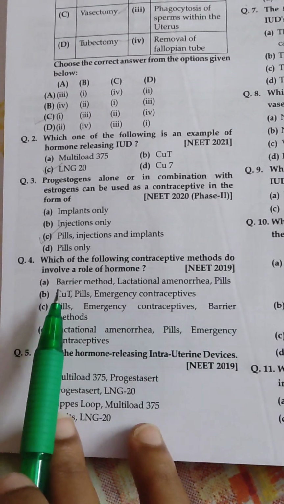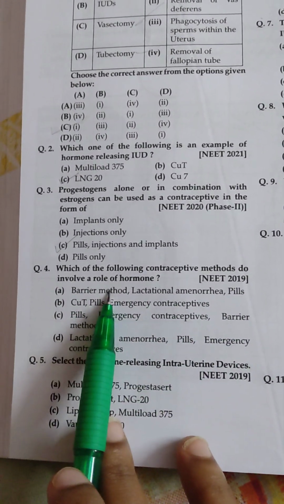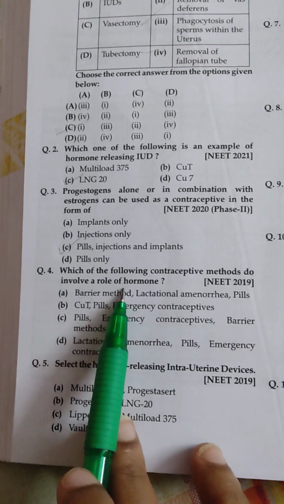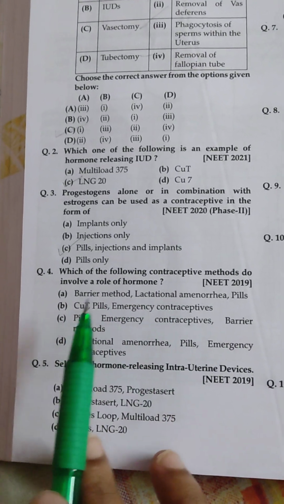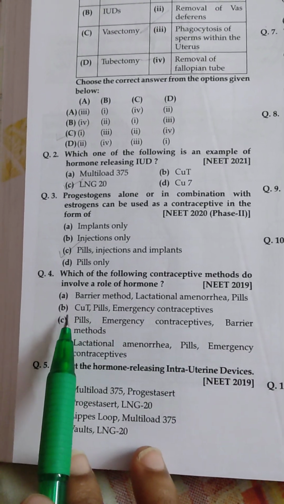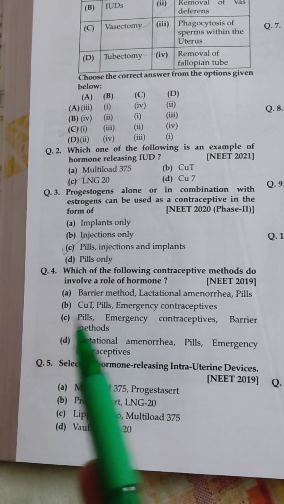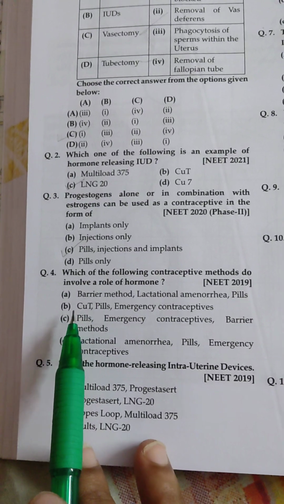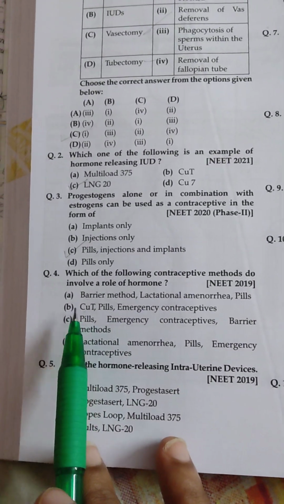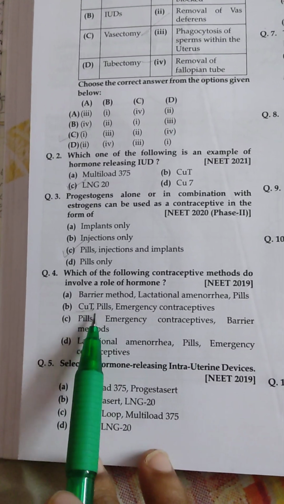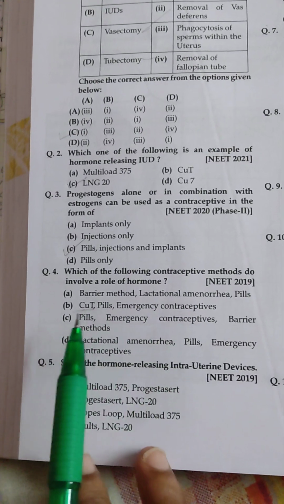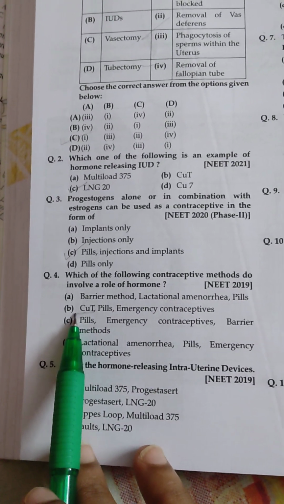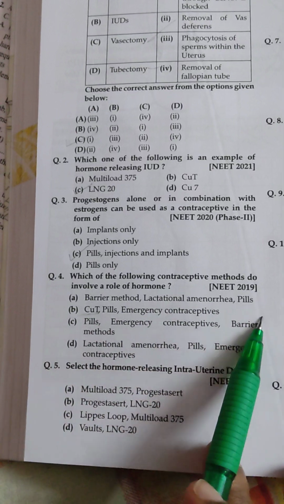Among these, in the first option we have the barrier method, which doesn't involve any role of hormone. That's just a physical barrier which won't allow the sperms to enter your uterus. Next is the CuT, which is also copper T, which also has no role of hormone.